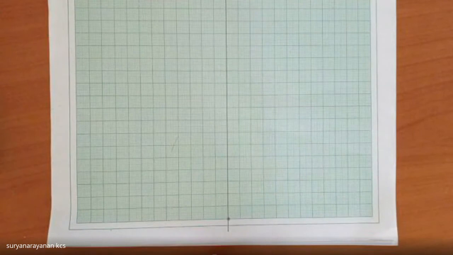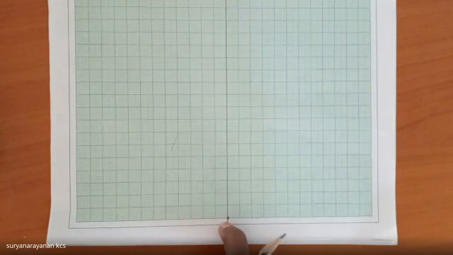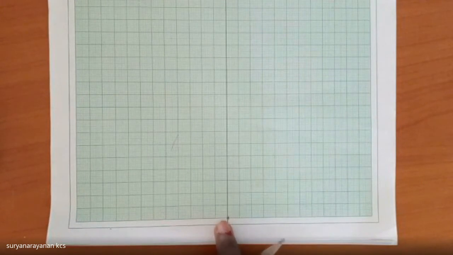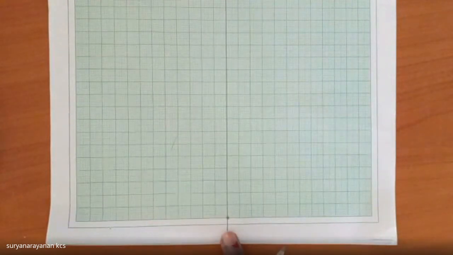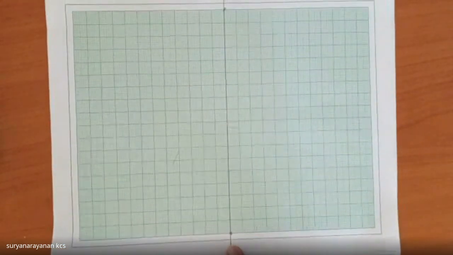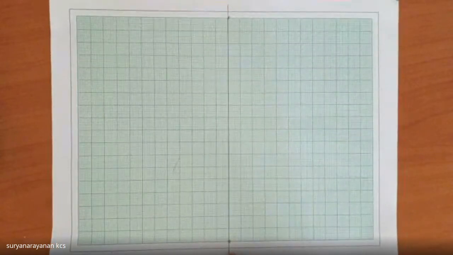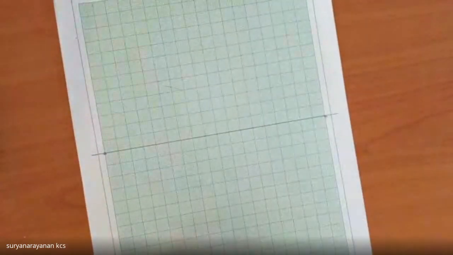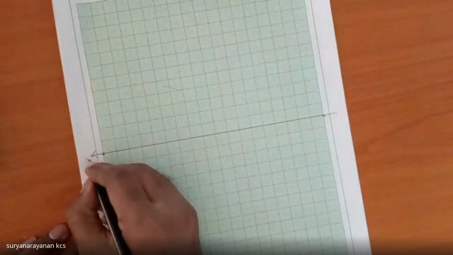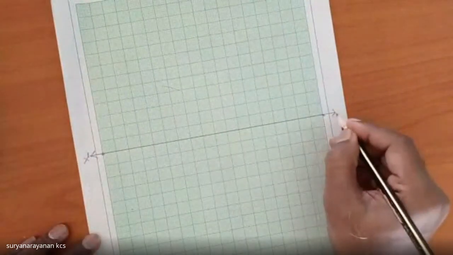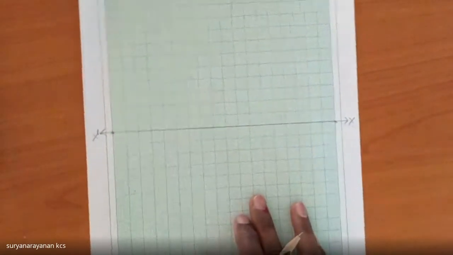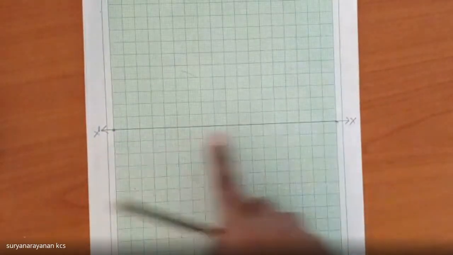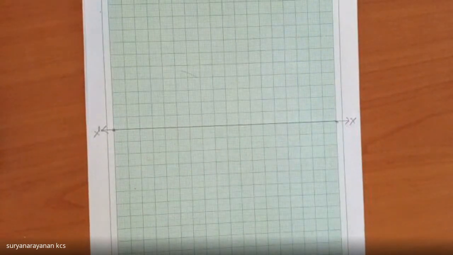You have 16. Okay, Mahima. Then take 8 at the point 8 centimeters. At 8 centimeters, mark a point like this, here and here. This is nothing but the horizontal line, x-axis, x dash x. All of you, have you drawn this horizontal line, my dear children, on your graph sheet?